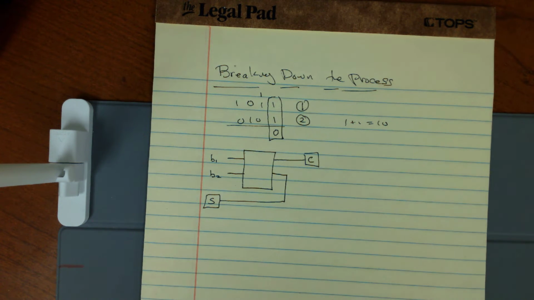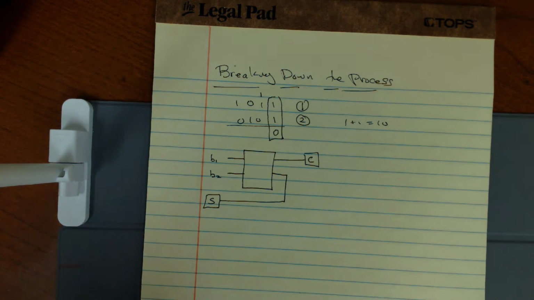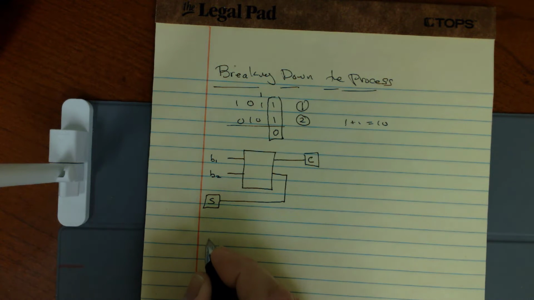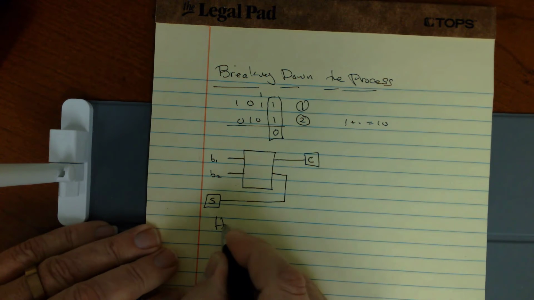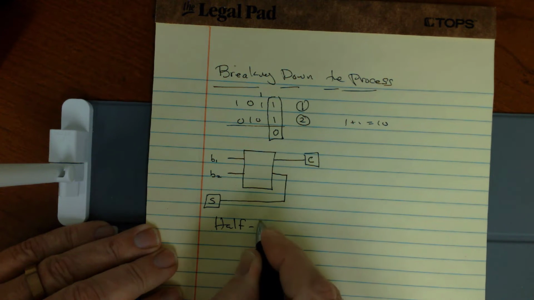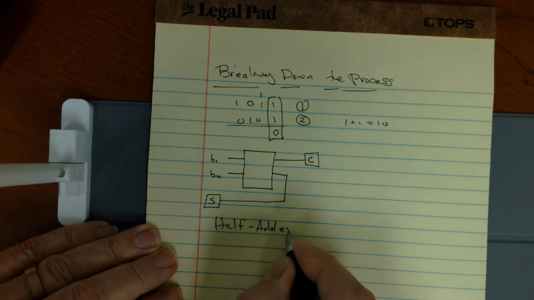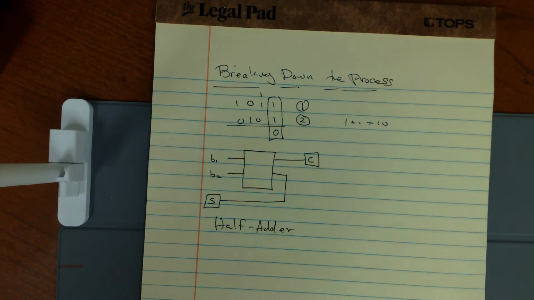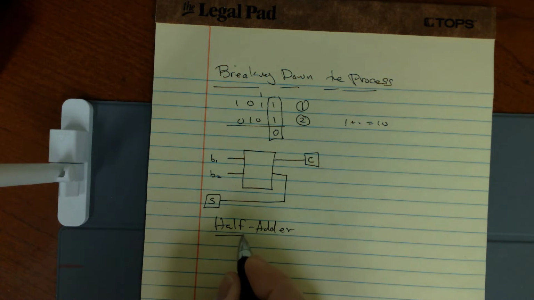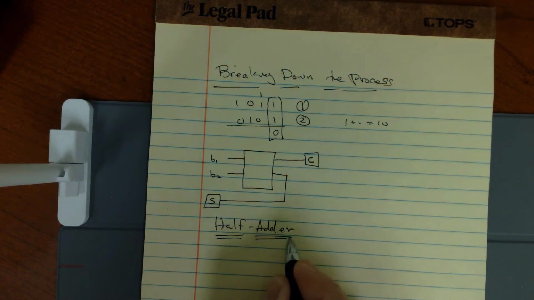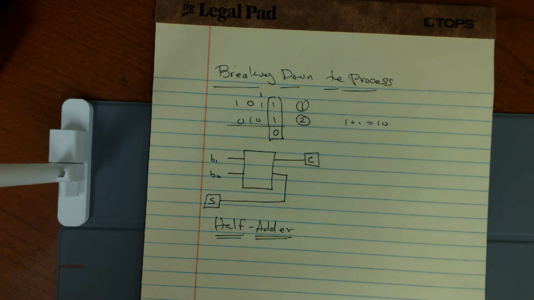So we've got this device here. This device has a name. It is called a half adder. It's called a half adder because the electrical engineers that created it were geniuses in nomenclature, because I bet you can guess there is eventually something coming that's called a full adder.